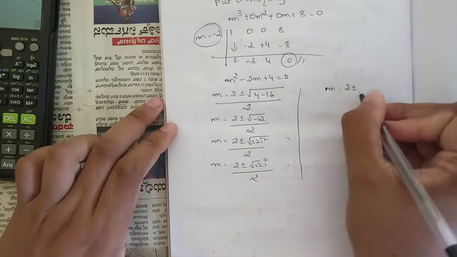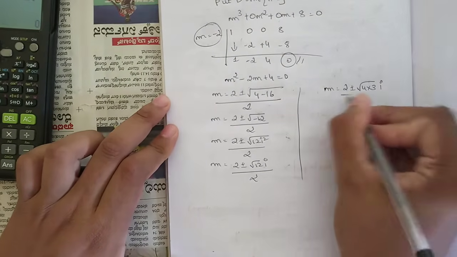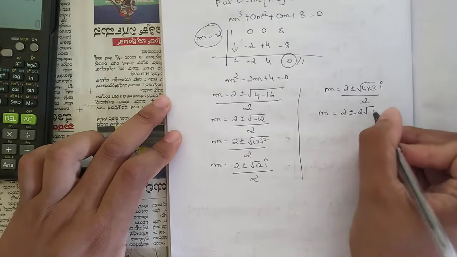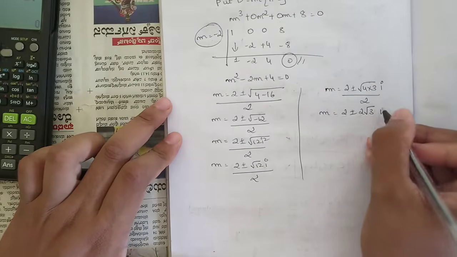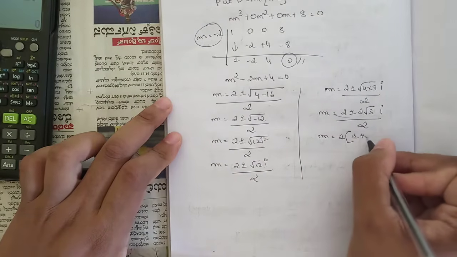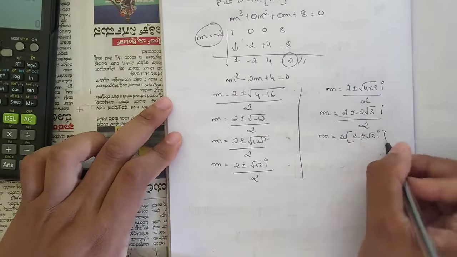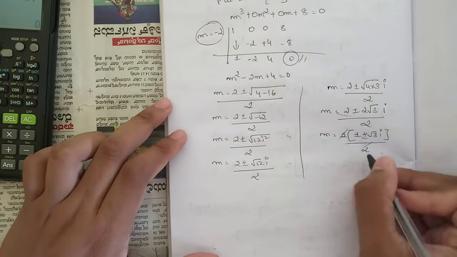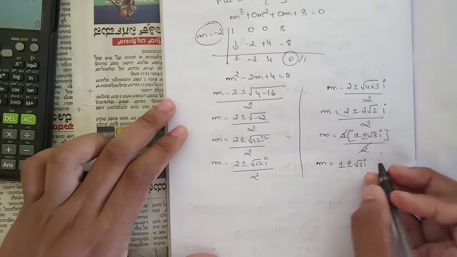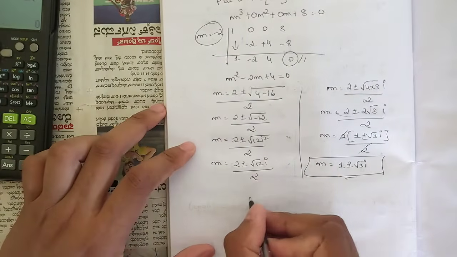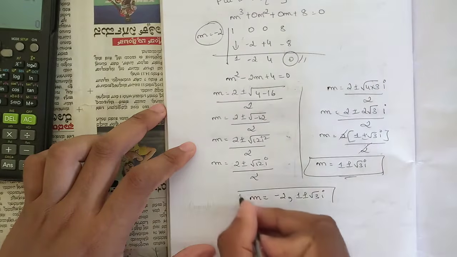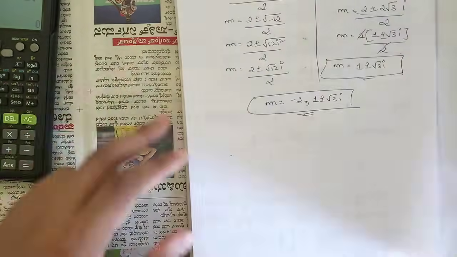We can split this 12 and write it as 4 into 3, so the square root of 4 is 2, root 3 i by 2. In the denominator we can take 2 common and write 1 plus or minus root 3 i by 2, so that we can cancel this 2. The left out term is 1 plus or minus root 3 i. So the total roots are minus 2 comma 1 plus or minus root 3 i.